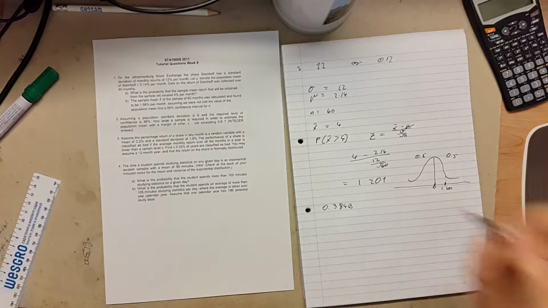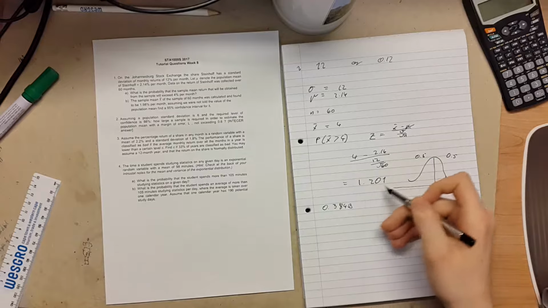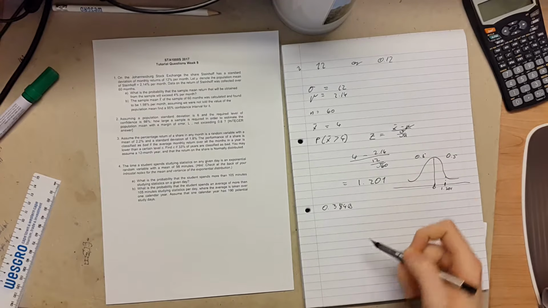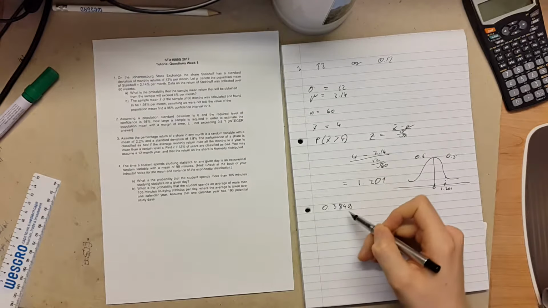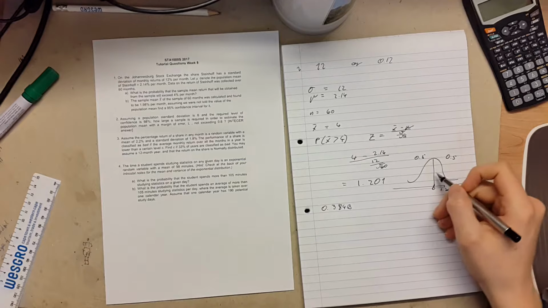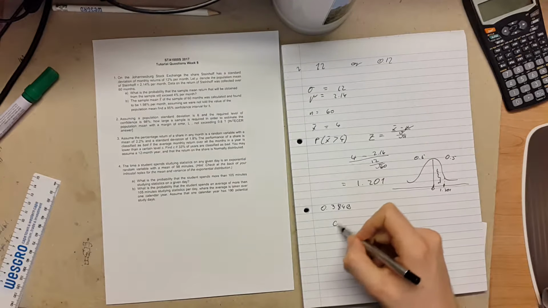So we just looked up the corresponding value in our z tables that corresponded to 1.2. We found that that value was equal to 0.3849. Remember, as previously discussed, we wanted values greater than. So we've just looked up the sum of those values, but we want that. So how do we get there?